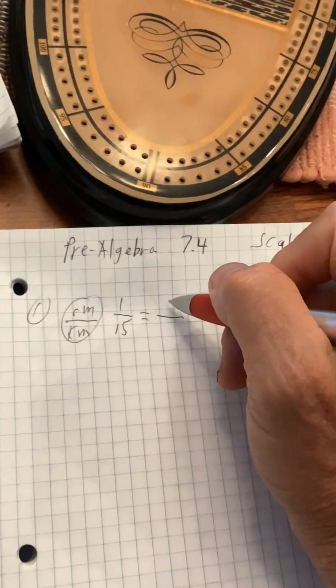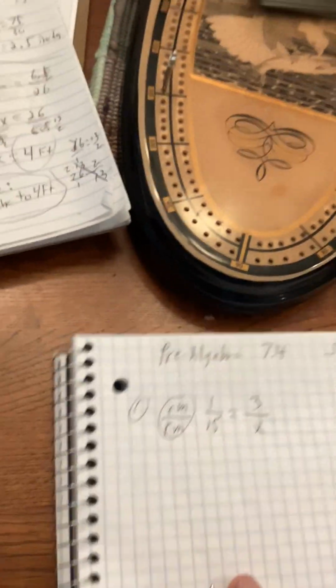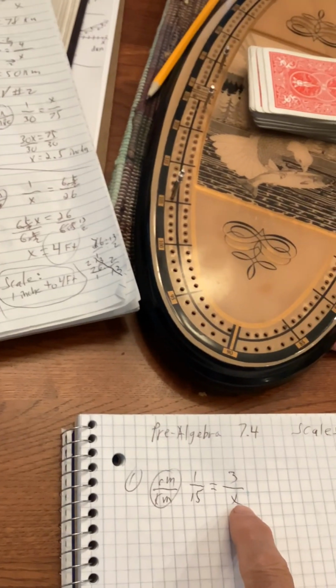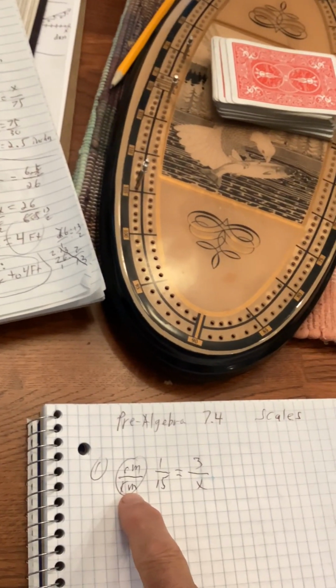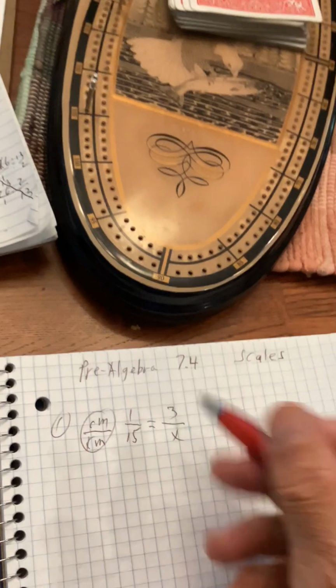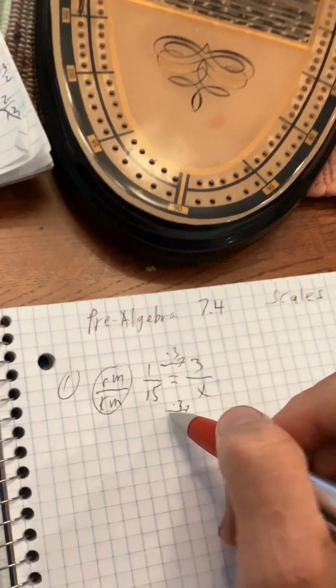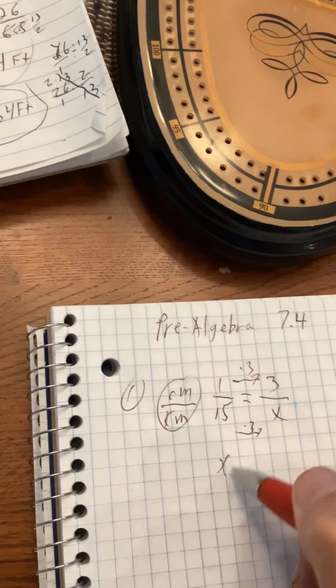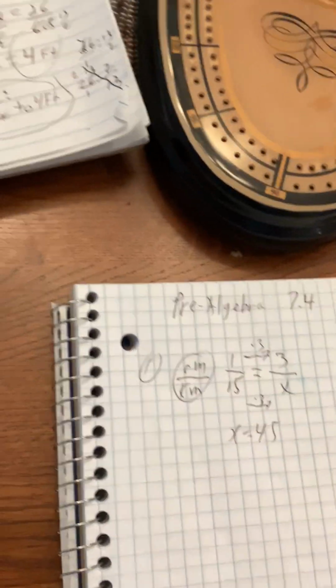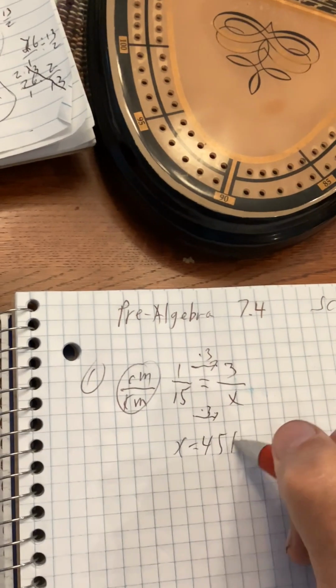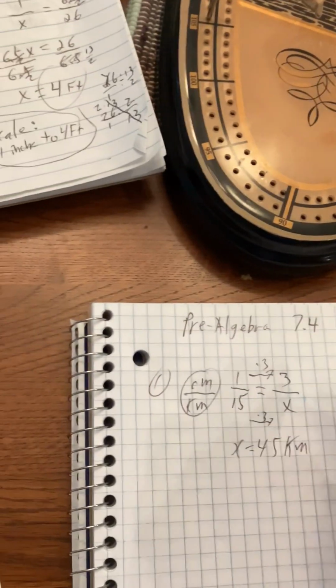So then here, 3 centimeters. So where's the 3 go? Well, centimeters are on top. So here's my x. So there's my let statement. X stands for kilometers. Can I think proportionally? Yes. This is times 3, so this is times 3. So x equals 45 what? Kilometers, which would be the actual distance. All right. There's number 1.